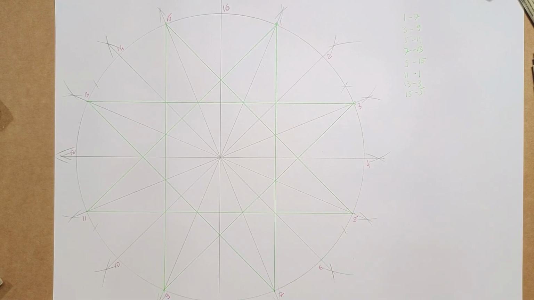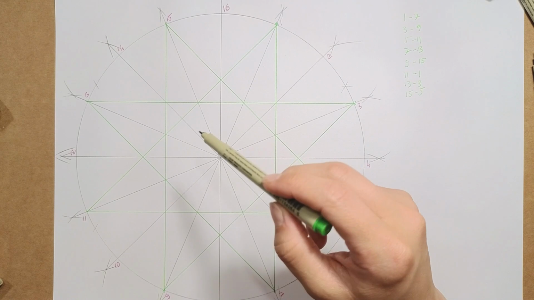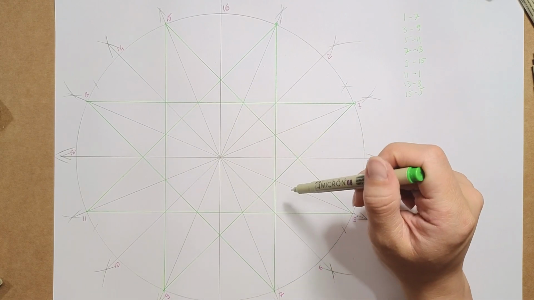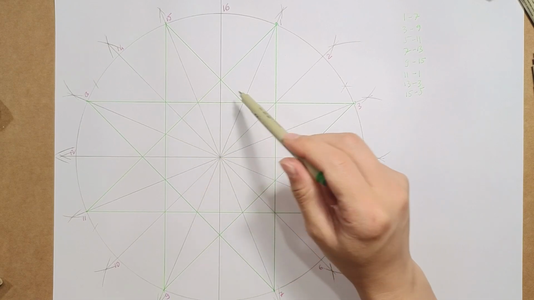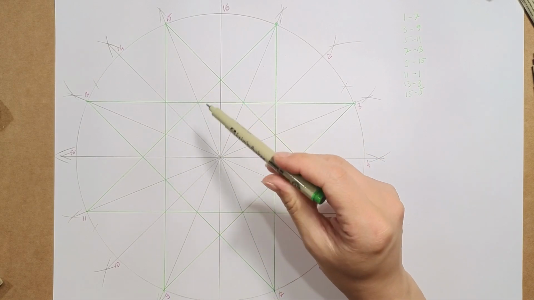So just to be sure you didn't misalign anything, you should have points that are symmetrical, and there should be one empty point in between each of the branches of the star, and in the middle you should see appearing the other 8-pointed star.